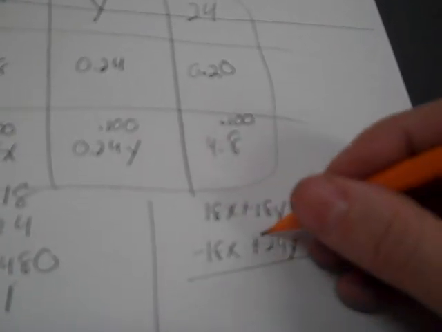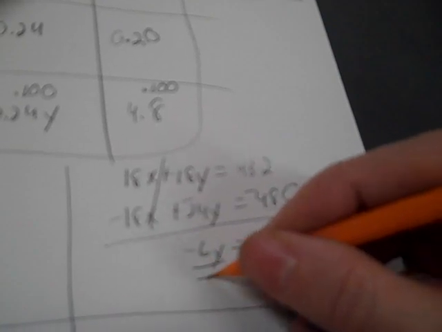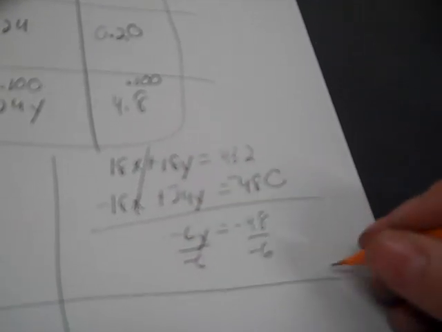Okay, negative, negative, negative. Negative 6y equals negative 48, so we divide, and that works out perfectly. It's 8, so there's my y. That's 8. Okay, and I subtract 8 from 24, and that's 16. As we predicted, the higher amount lies within 18, because that middle percent's closer to the lower percent.